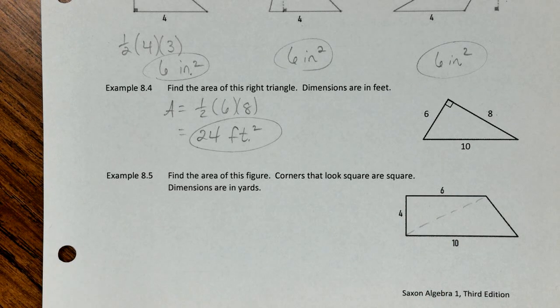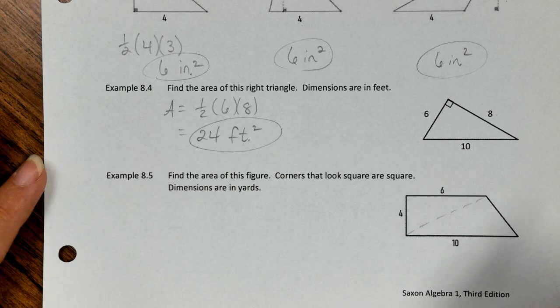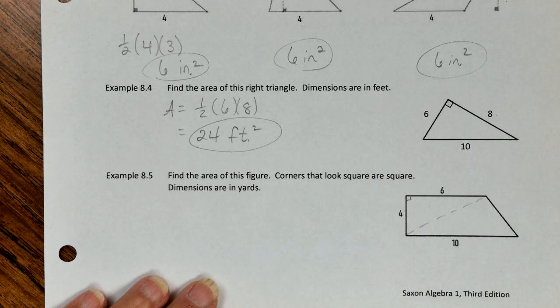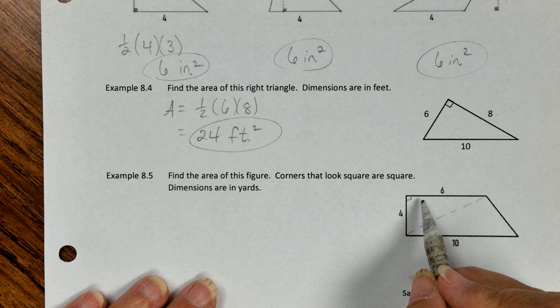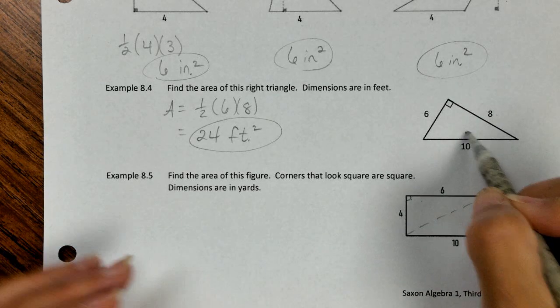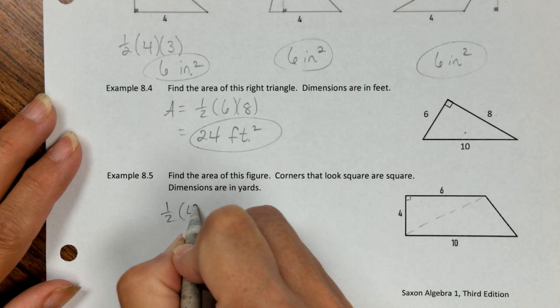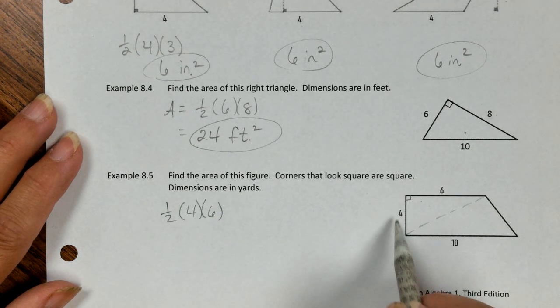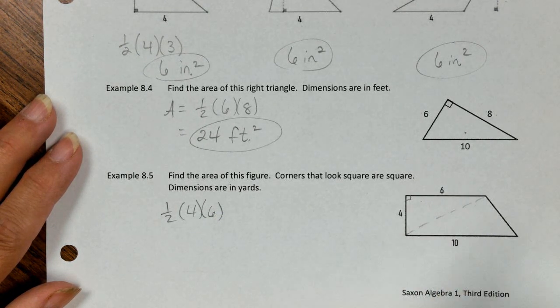Again, if it looks like it's a right angle, it is. So this one is a right triangle. We can do it similarly to this one. 1/2 times 4 times 6, 1/2 the base times the height. We could look at 4 as being the base, then 6 is the height.